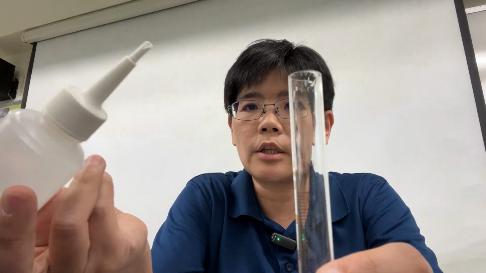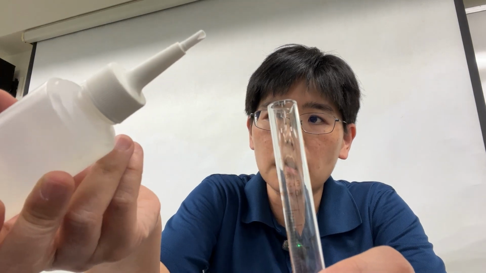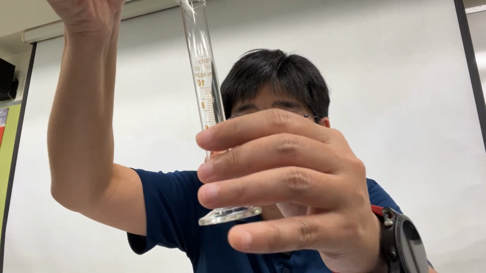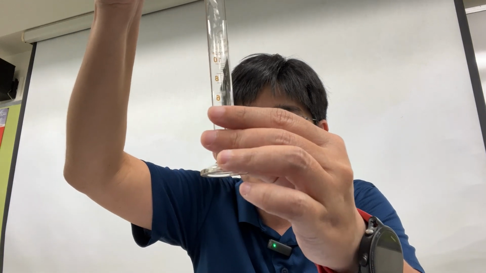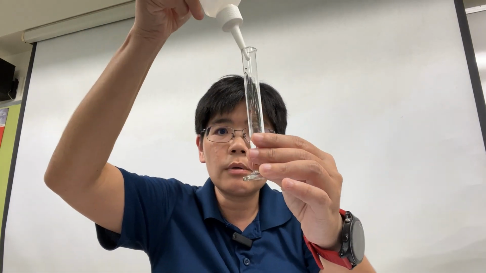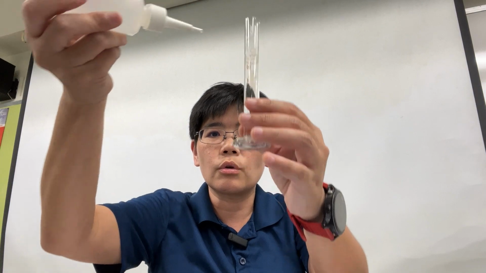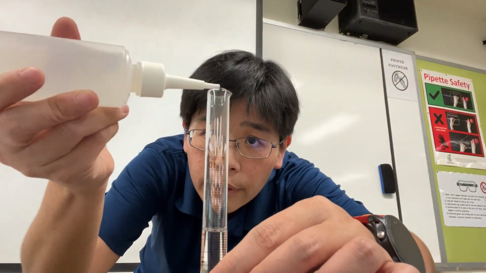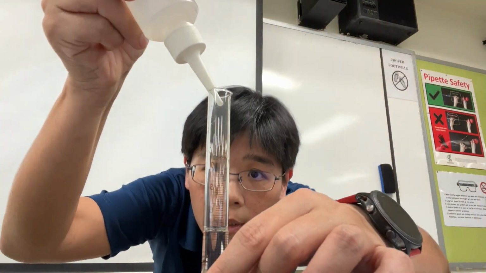When I transfer the solution from the bottle to the cylinder, I make sure that the tip does not touch. The correct way to use the measuring cylinder is actually not to hold it in mid-air, but to leave it on the table. Then you get off your seat with the measuring cylinder flat on the table.